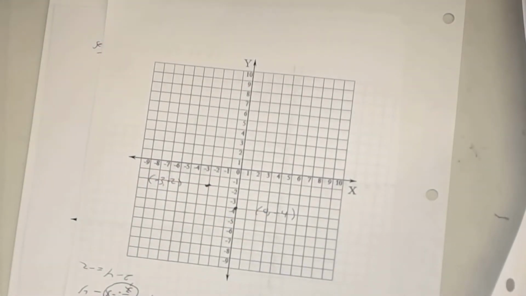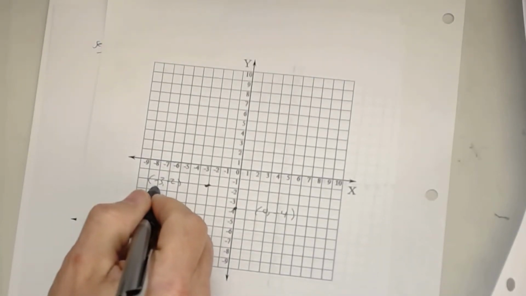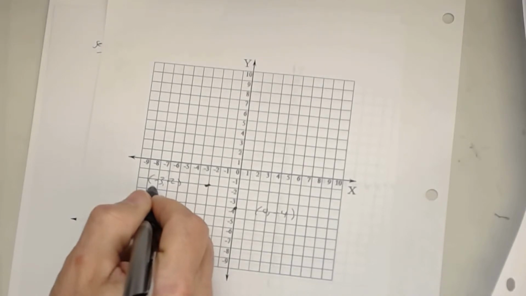Now let's label it. Tell me what this coordinate is right here. Negative 3, negative 2.